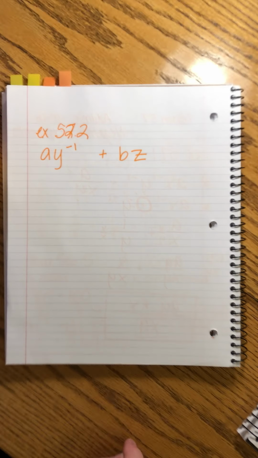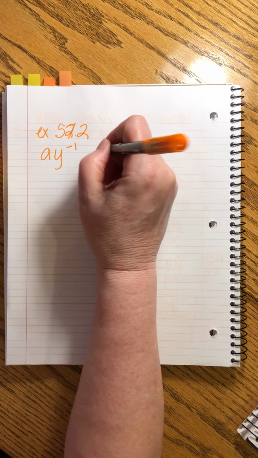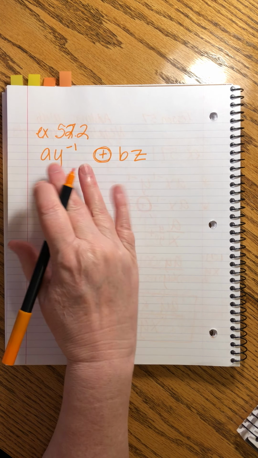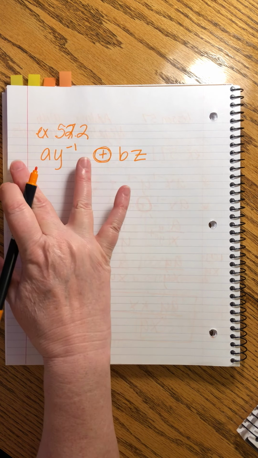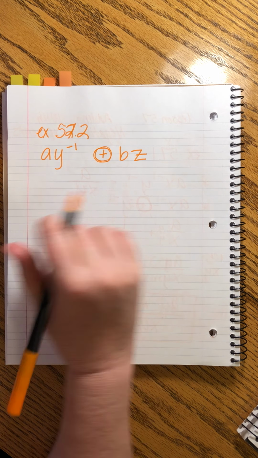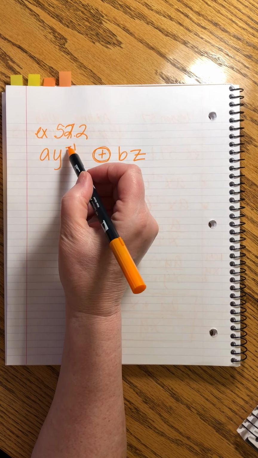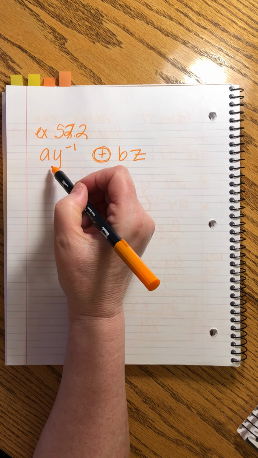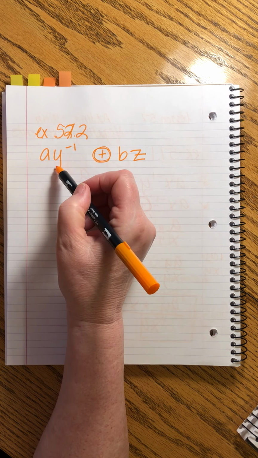Okay, I didn't talk about this last time, but, well, no, let me say this first. There's our plus sign. That reminds us that it's not a single term, it's been broken into two terms, and we have to address each one as a separate chunk. Now, this minus 1 only relates to the y. I talked about that part last time, but I didn't talk about this.